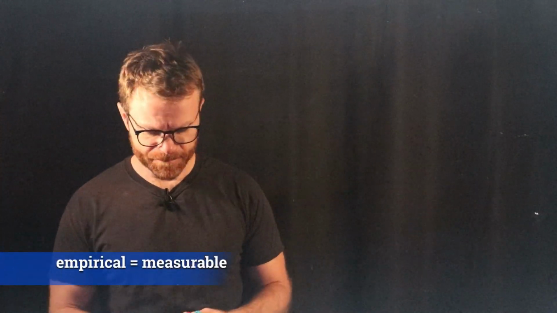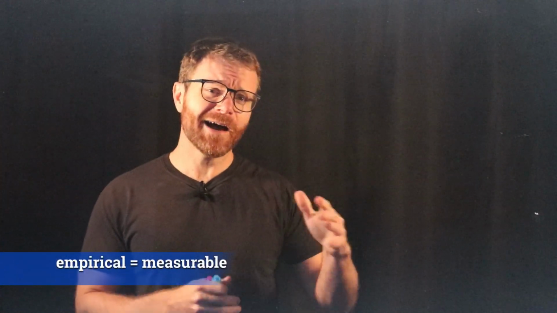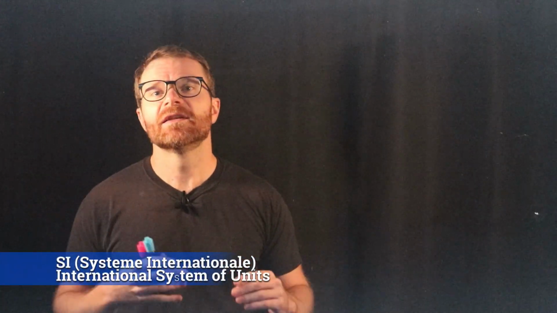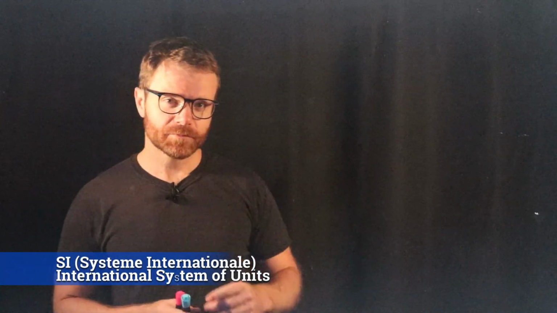SI units are basically just metric units with slight modification. They're the units we use in science and around the world to measure all the empirical stuff around us. Now, SI stands for Système International. It's French, pardon my pronunciation, and it simply just means the international system.